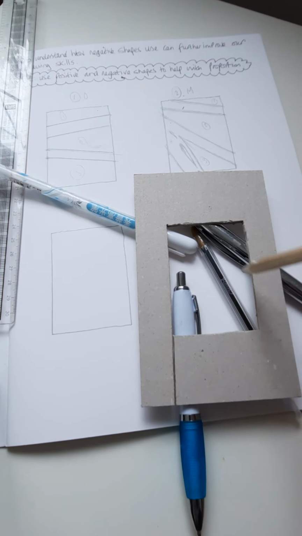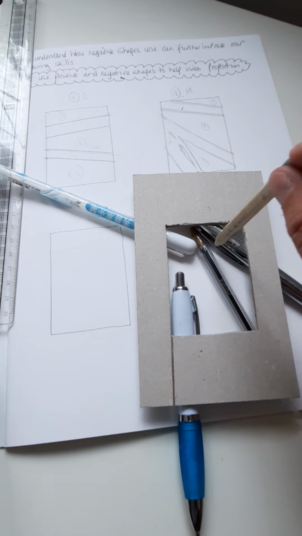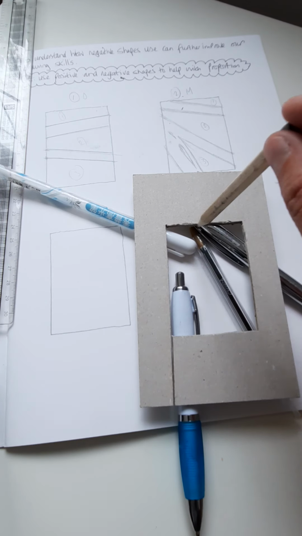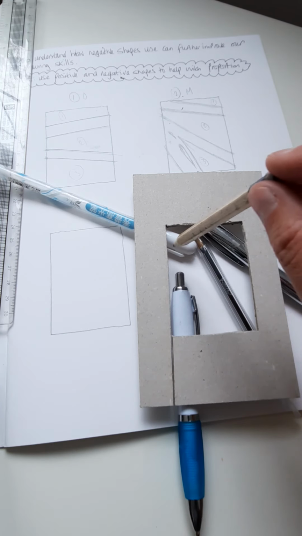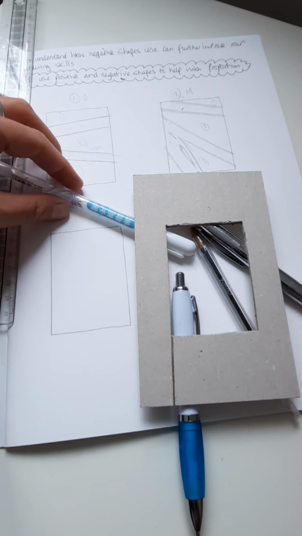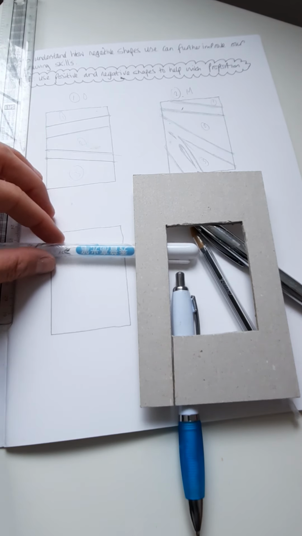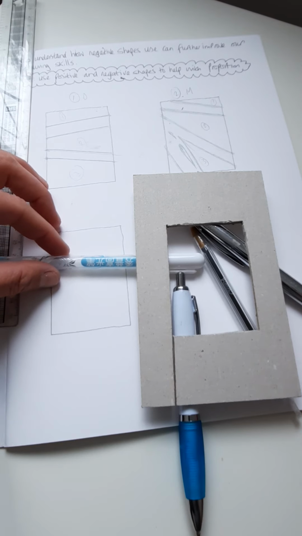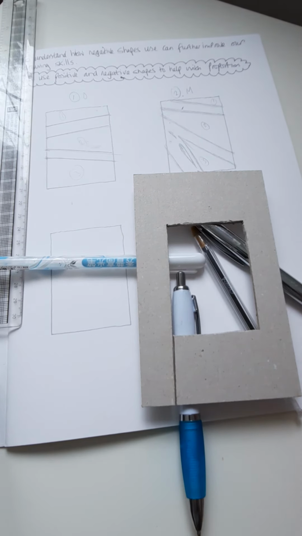So here, looking at this properly this time, I've got 1, 2, 3, 4, 5, 6, 7. I've got 7 shapes there. So I need to try and work out how I can get 10. I'll move this one down. Bit of a cheat, but it doesn't matter.